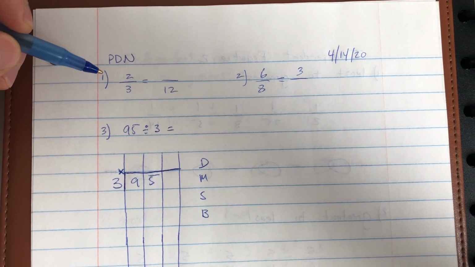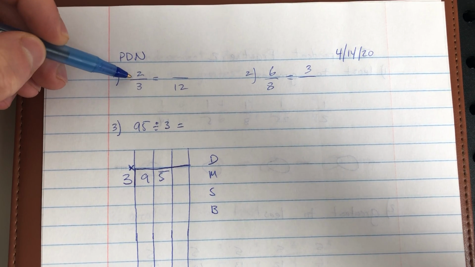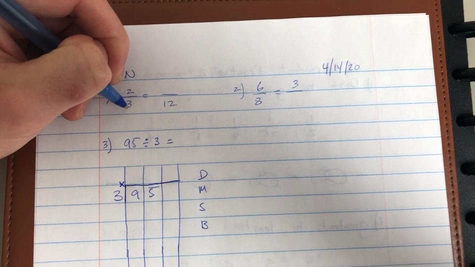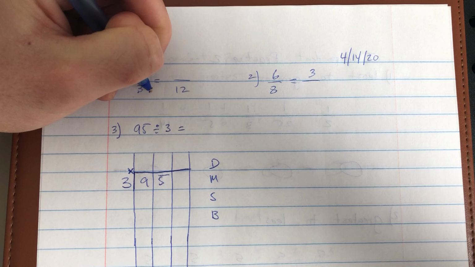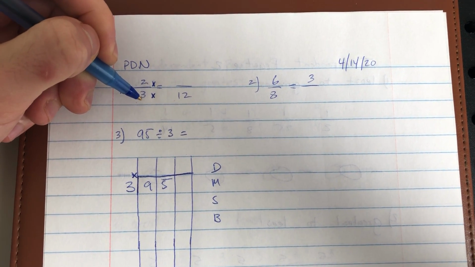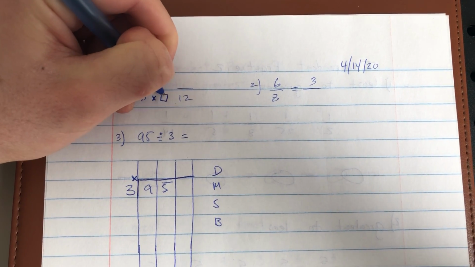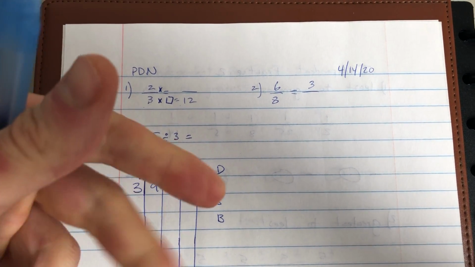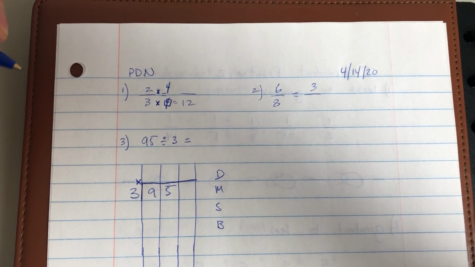For number 1 and 2, we are looking to create an equivalent fraction given one fraction and the denominator of the next fraction. So remember, when we're going from a smaller fraction to a larger fraction, I want to make sure I'm multiplying on both sides, and I'm going to ask myself, how many times do I roll my 3's, or what do I multiply 3 by to get to 12? What times 3 equals 12? And if I roll my 3's, I know that it's 3, 6, 9, 12. It's 4 times. So I'm going to multiply both sides by 4 over 4.